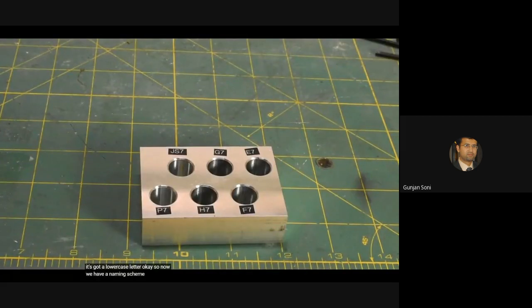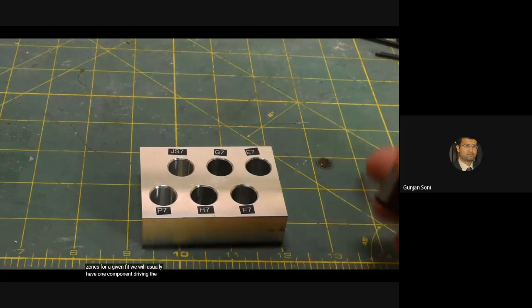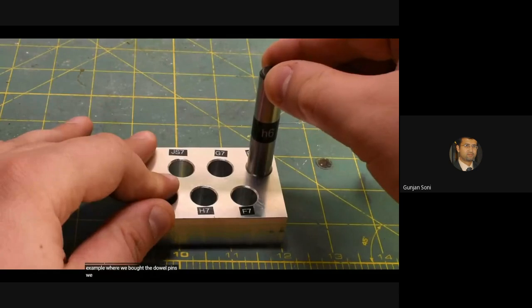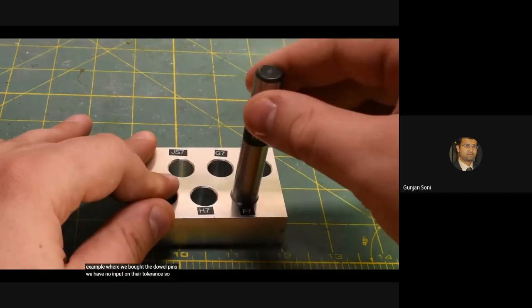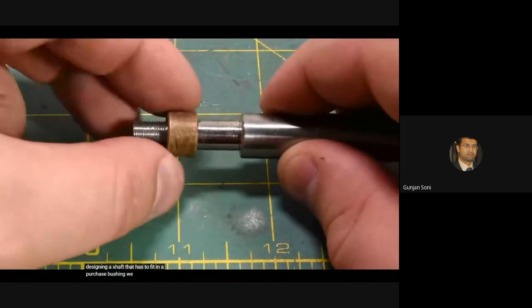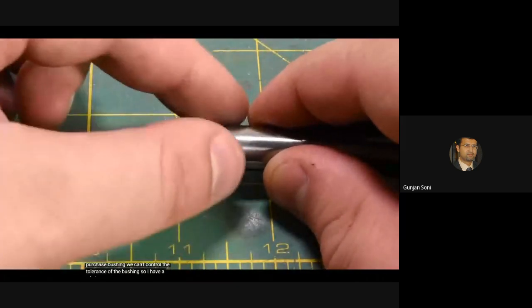Okay, so now we have a naming scheme for tolerance zones. For a given fit, we will usually have one component driving the other one's required tolerance zone. In this example, where we bought the dowel pins, we have no input on their tolerance, so it was a shaft basis fit. If we're designing a shaft that has to fit in a purchased bushing, we can't control the tolerance of the bushing, so we have a hole basis fit.